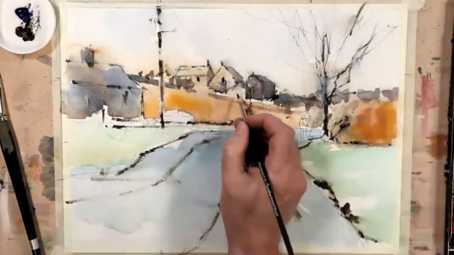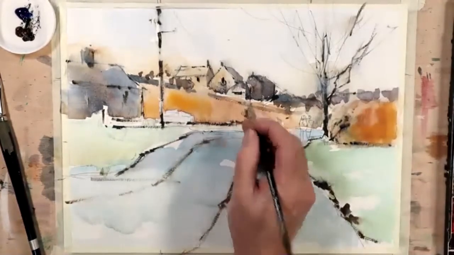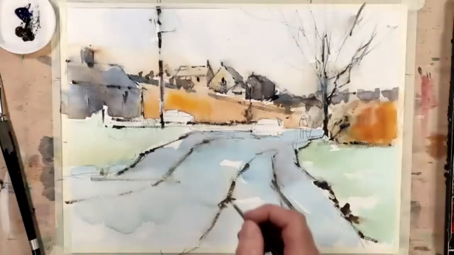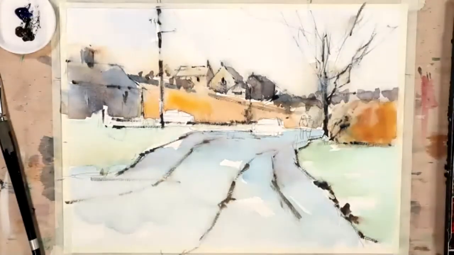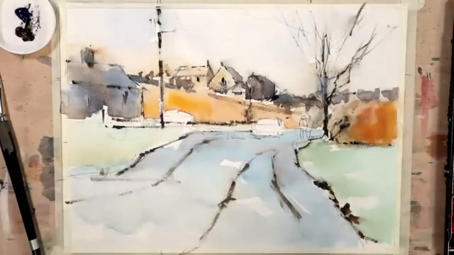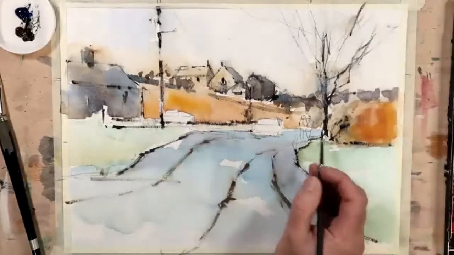The garage here has a door. That will be sufficient. And I think we can probably leave that. If I get too involved in that area, it's going to distract from where I really want people to look.